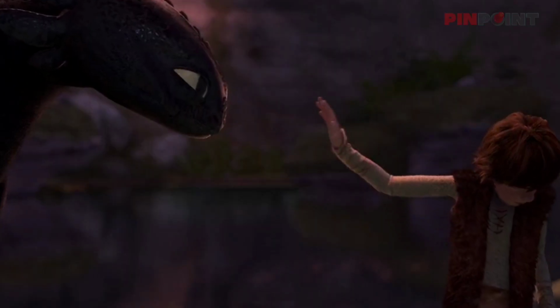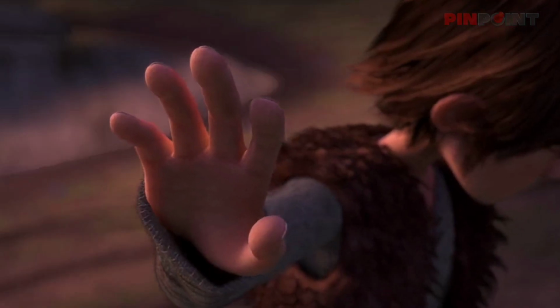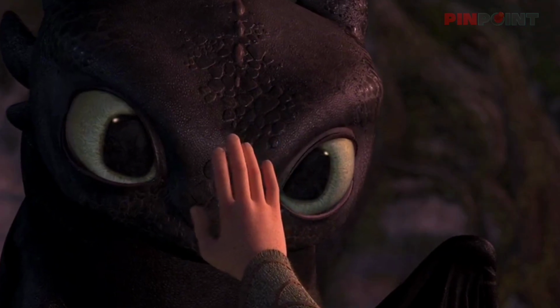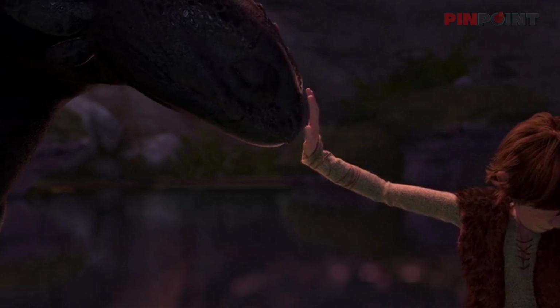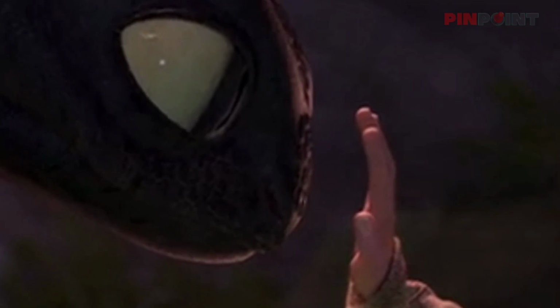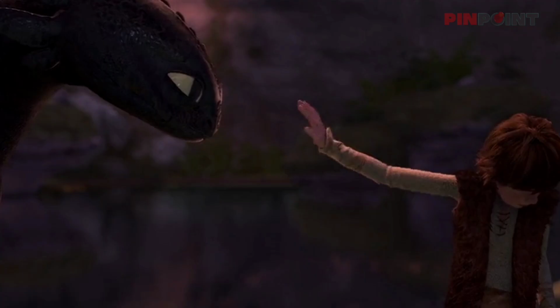Then we see again the most iconic moment, the touch of trust. This particular scene has been discussed by fans and animators, because of an animation error with Toothless' head, that it leans toward Hiccup's hand too early. However, it turned out to be unique and somehow looked natural, so the director decided to leave it as is.